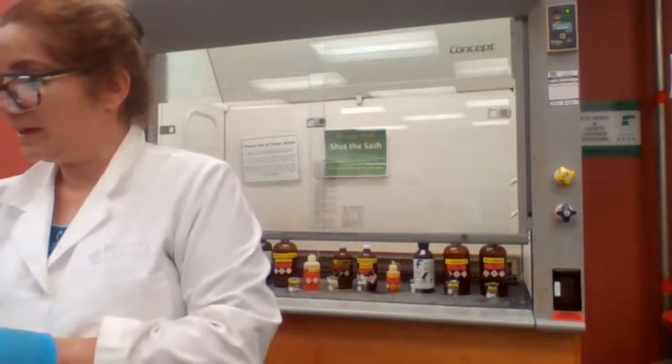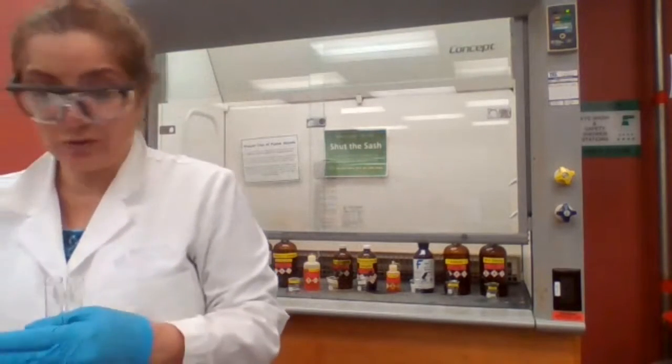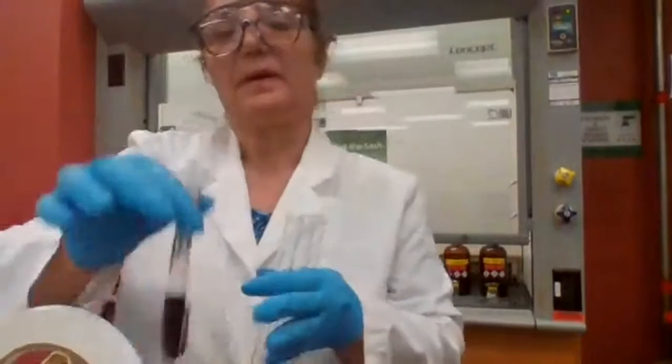Until you give me the reagents, I'm going to use the time to label my test tubes with primary, secondary, and tertiary.